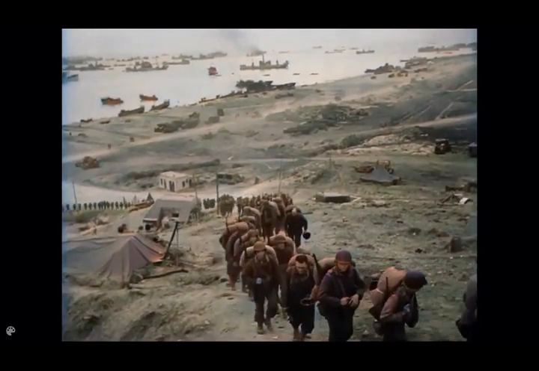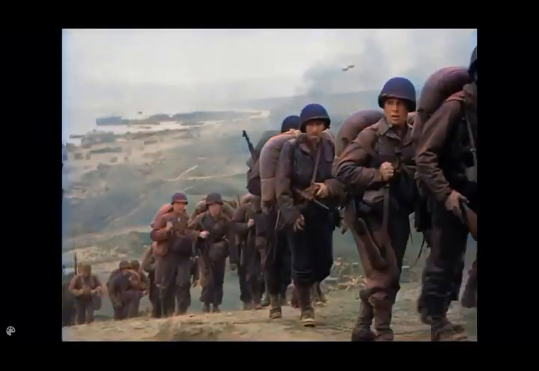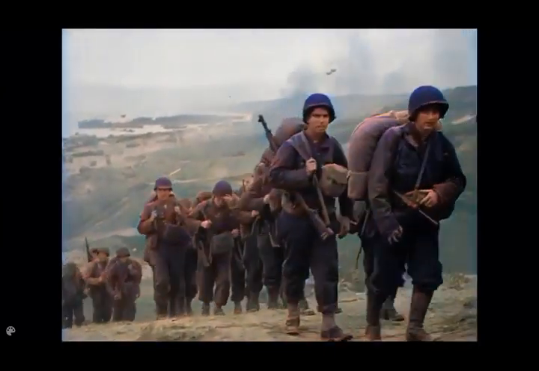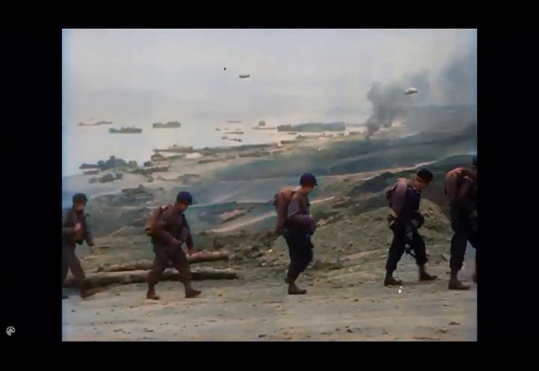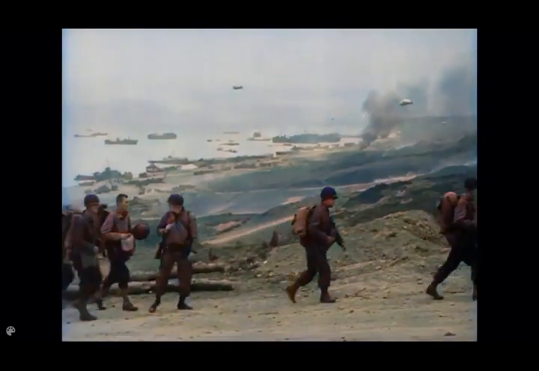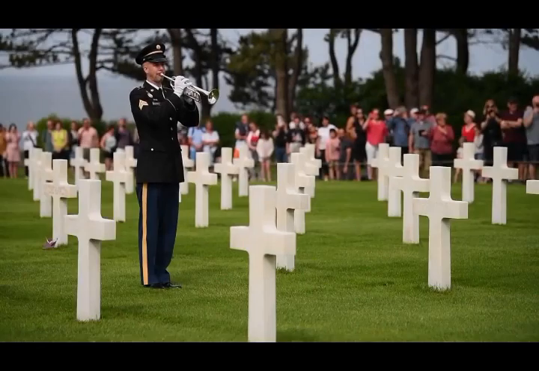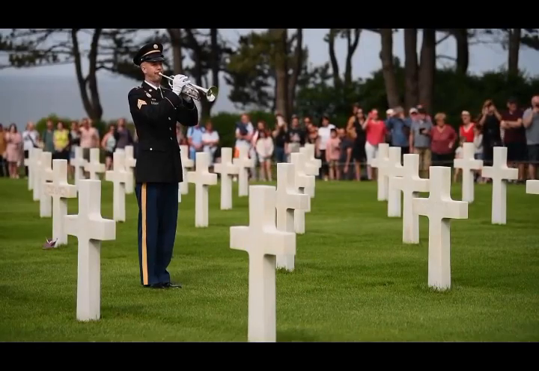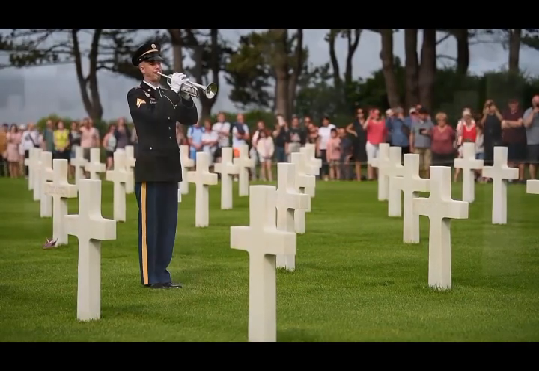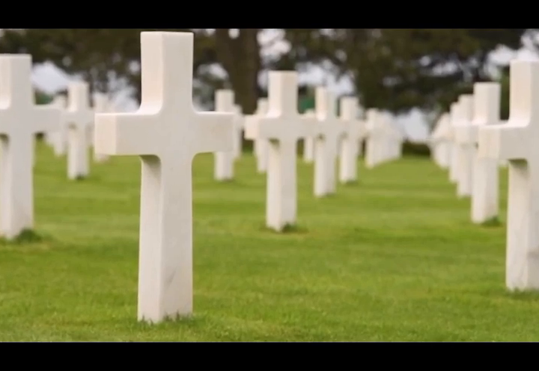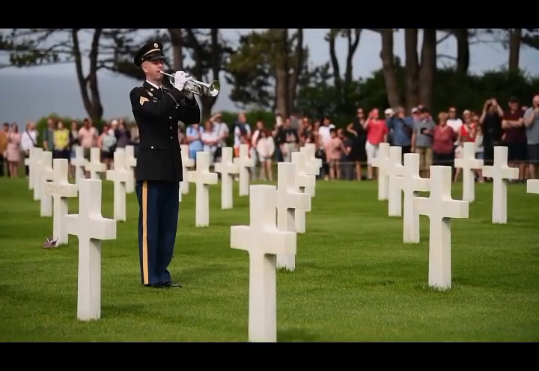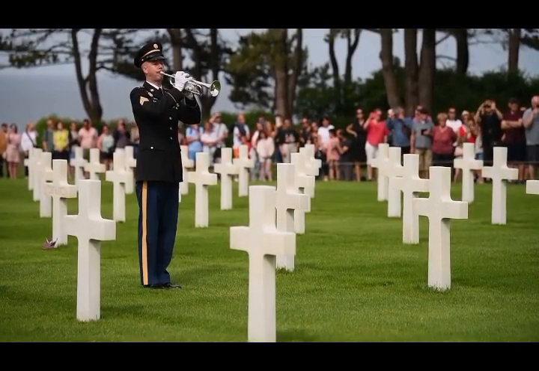The role of the French Resistance. The French Resistance, a network of clandestine groups operating in Nazi-occupied France, played a significant role in aiding the Allies in their preparations for D-Day. They provided crucial intelligence, sabotaged German infrastructure and supply lines, and conducted acts of resistance leading up to and during the invasion. Their efforts were vital in disrupting German operations and assisting the Allied forces.